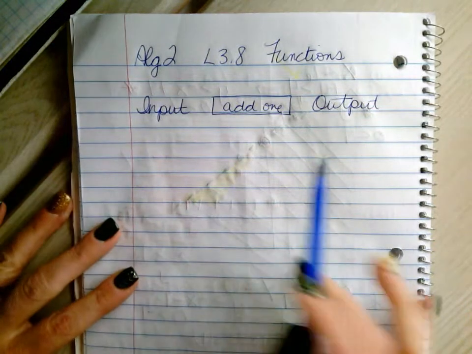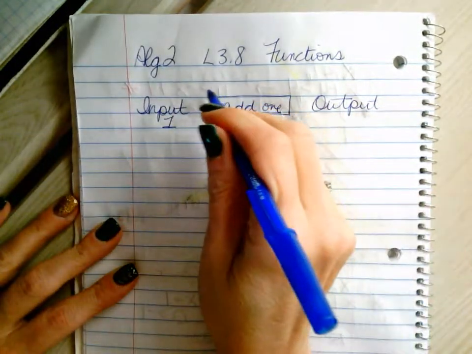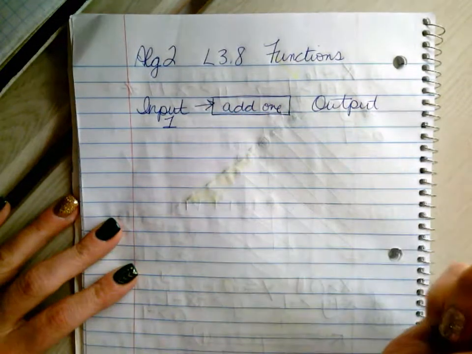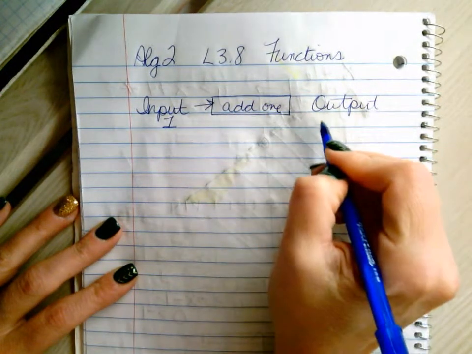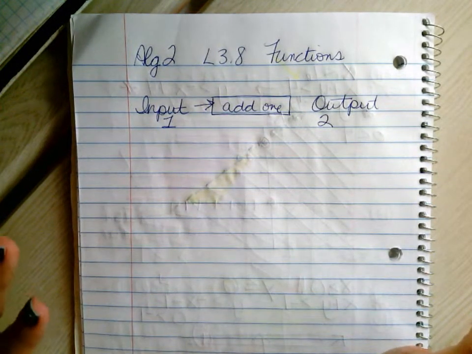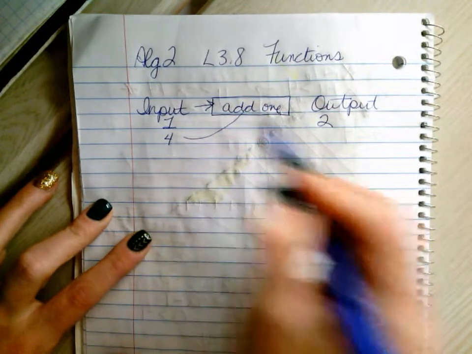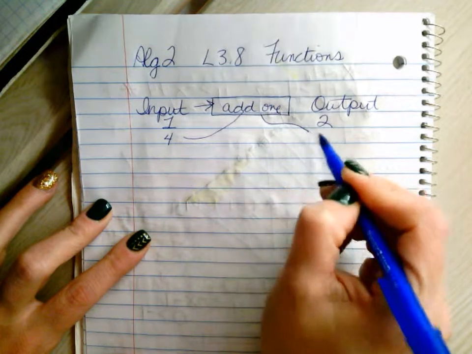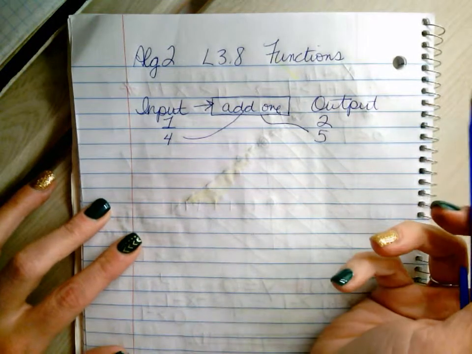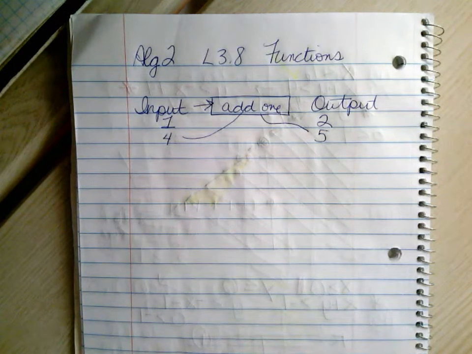Very simple. If I have a 1 and then I add 1 to it, what comes out is a 2, right? Totally simple, nothing difficult. If I have a 4 and I add 1 to it, what comes out is a 5. All right? That, in 3rd grade terms, is functions. And the whole purpose of this is to help you understand how functions work. Okay?